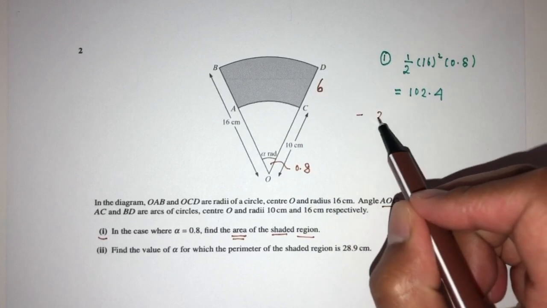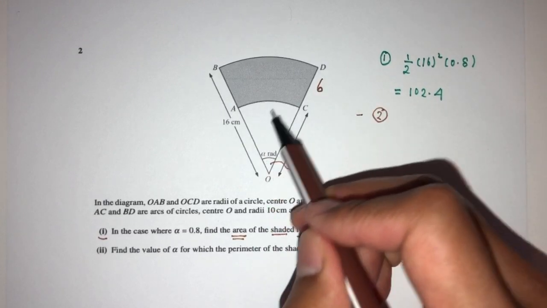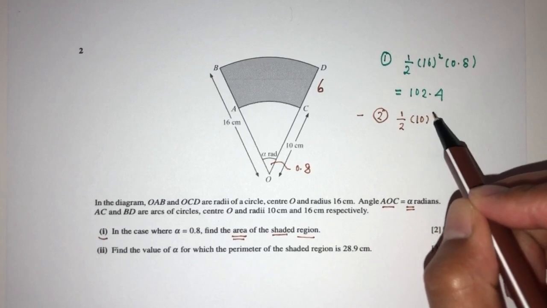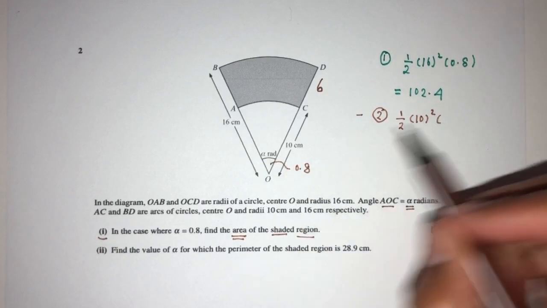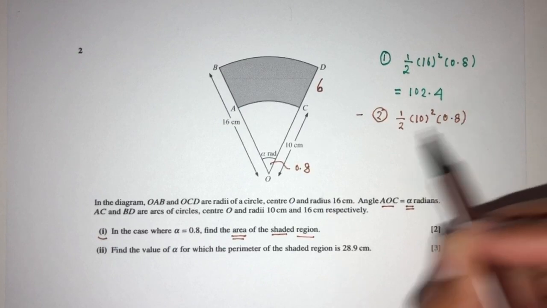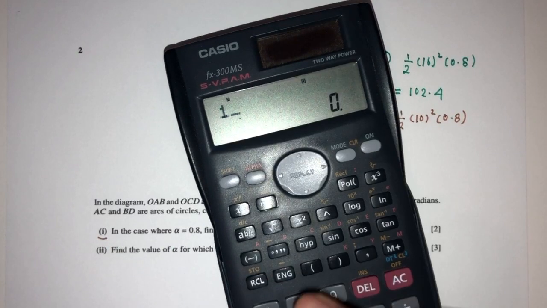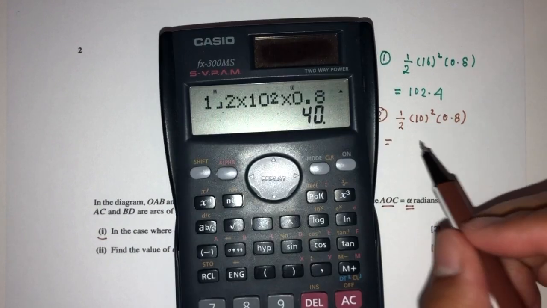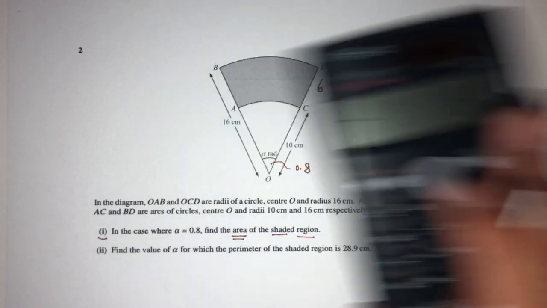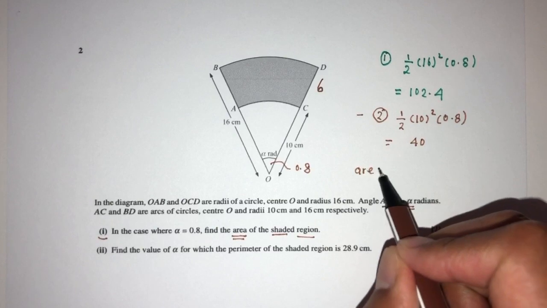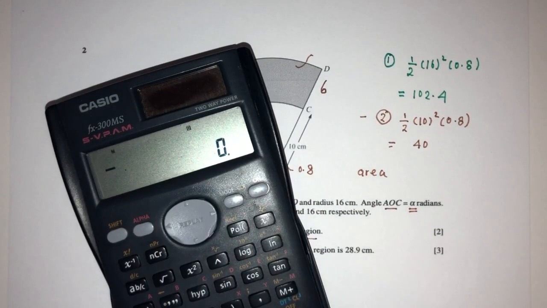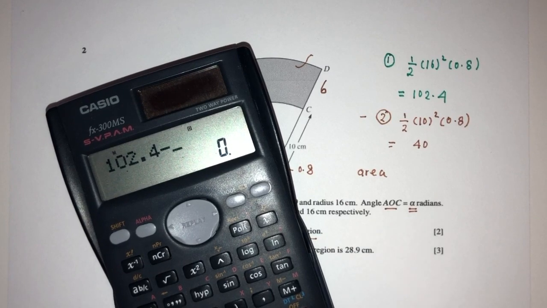So minus number 2, this small sector. That will be half r squared. Theta, the angle, is again 0.8. So let's see what we have. That will be half times 10 squared times 0.8. That should be 40. So the area of the region that we want to find will be number 1 minus number 2. So 102.4 minus 40.